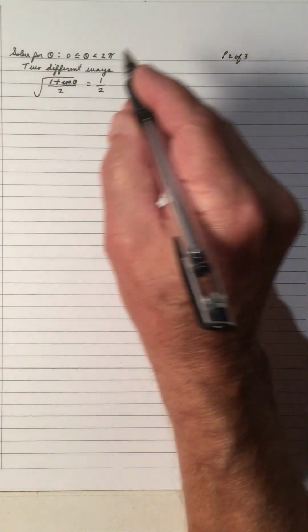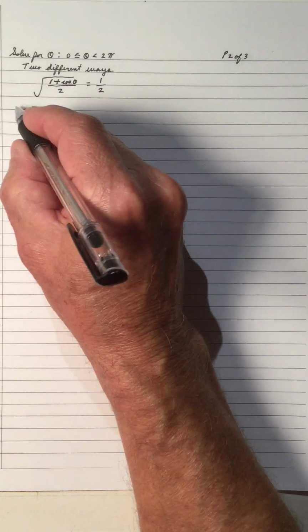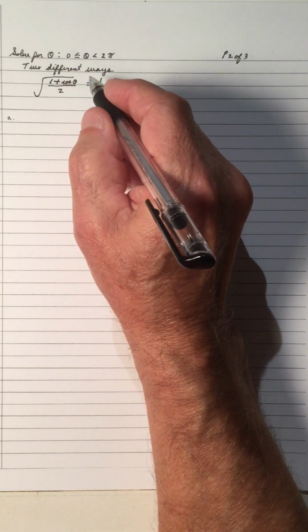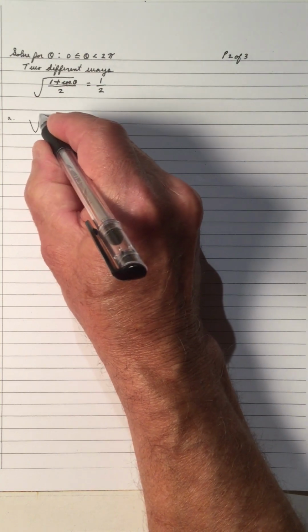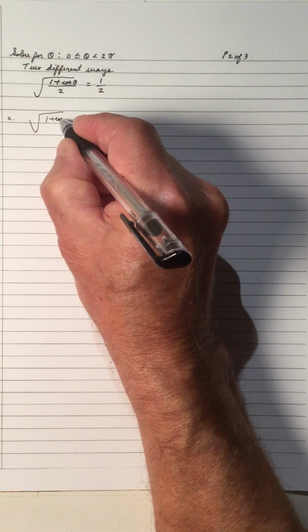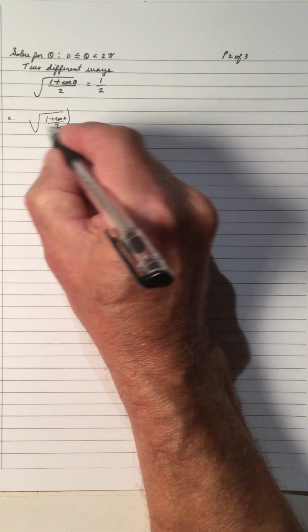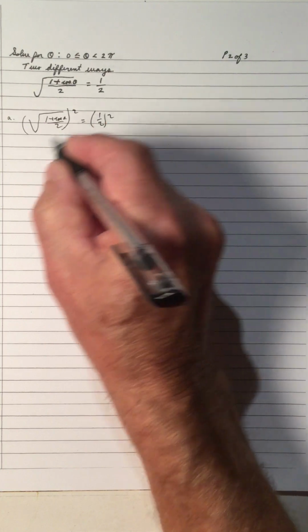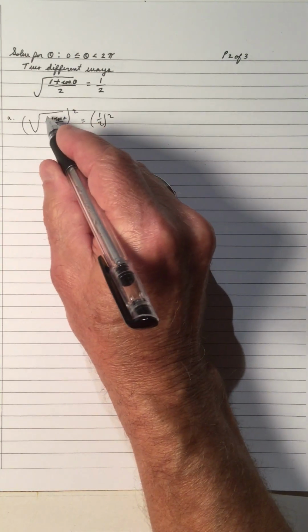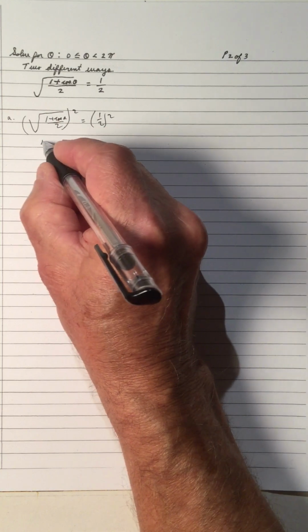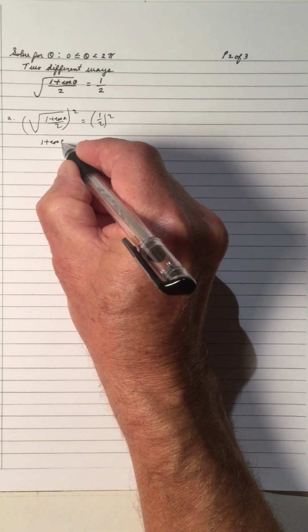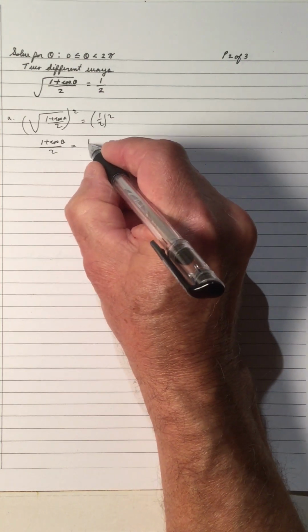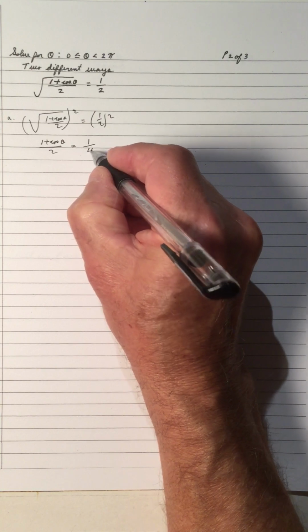One of the first ways that I would think to solve this would be to square both sides. So if I take 1 plus cos theta over 2 and square the left side, and I square the right side, then when I square a square root, I just get what's underneath the root, 1 plus cos theta over 2, and 1/2 squared is 1 times 1 is 1, and 2 times 2 is 4.